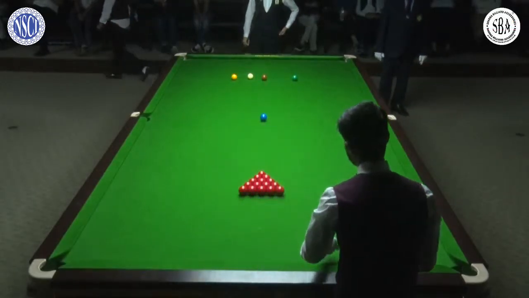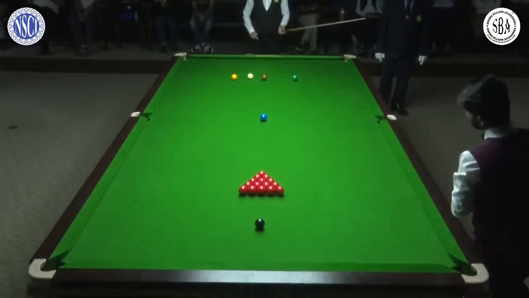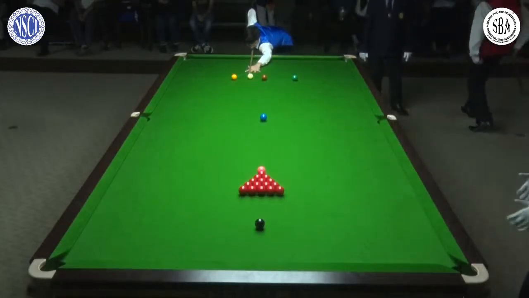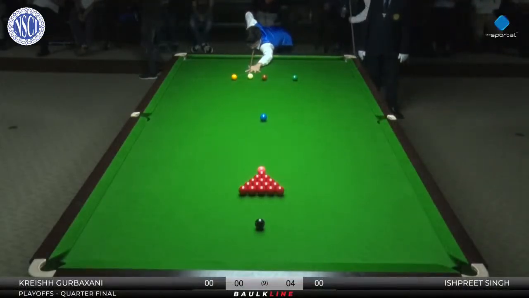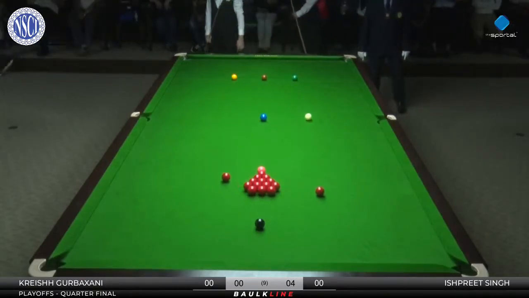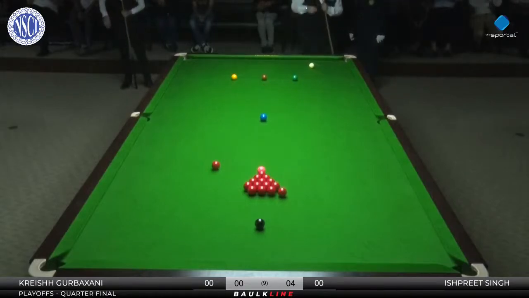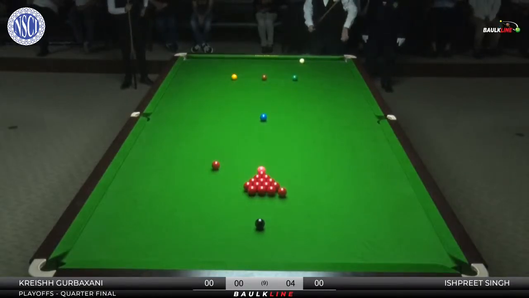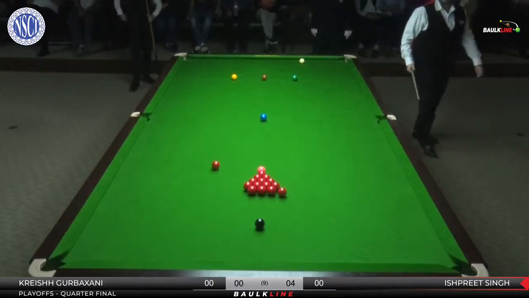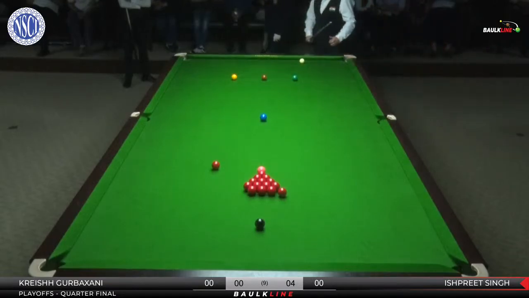So Saurav missing on 104, but leads 2-0 against Malkeet Singh, the India number 2. As Kreishh is about to break off in this best of 9, he needs to win the next 5 out of 5 frames. We've seen it happen before, but the way Ishpreet's playing and the way Kreishh's body language is on the table, it seems difficult from here for him.